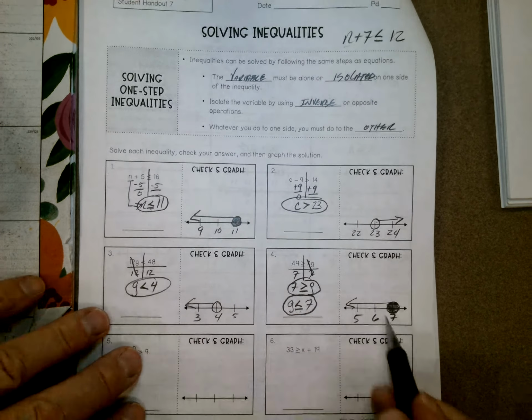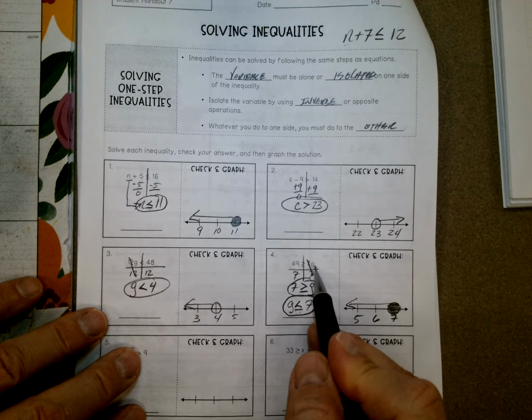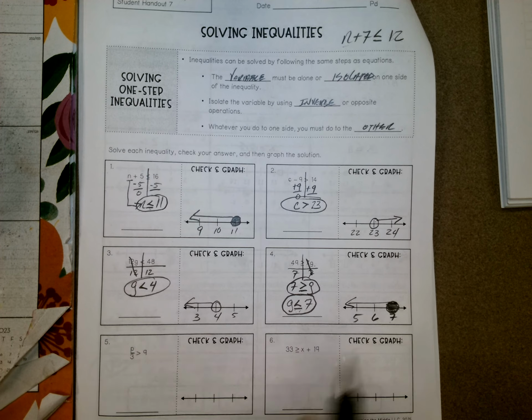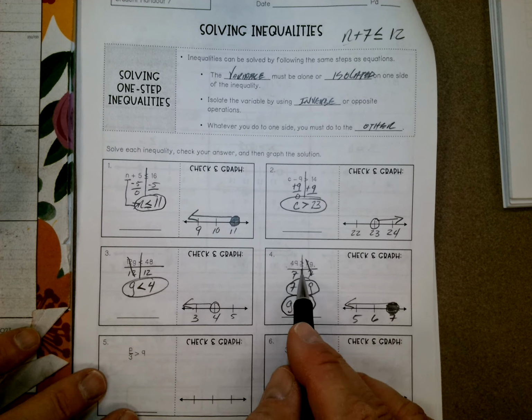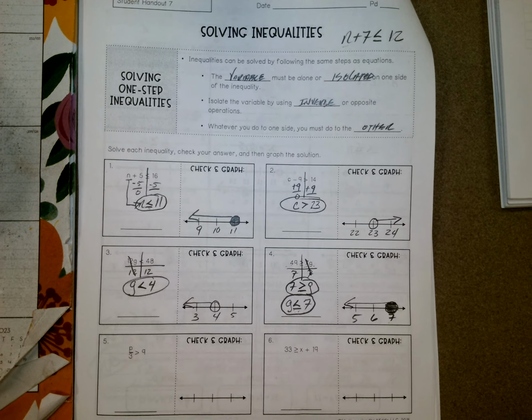Yep. If I had 6 there, 7 times 6 is 42. 49 is greater than 42, so it does work. 7 works because 49 is equal to 49. And we go from there.